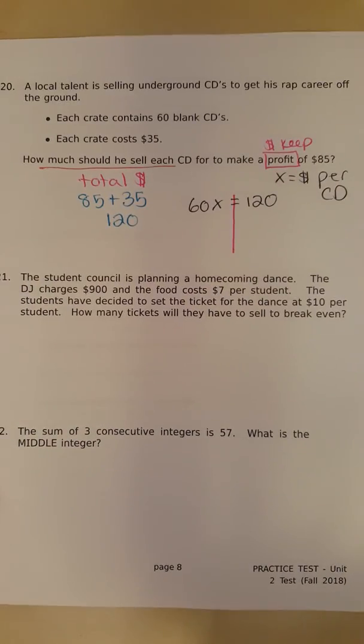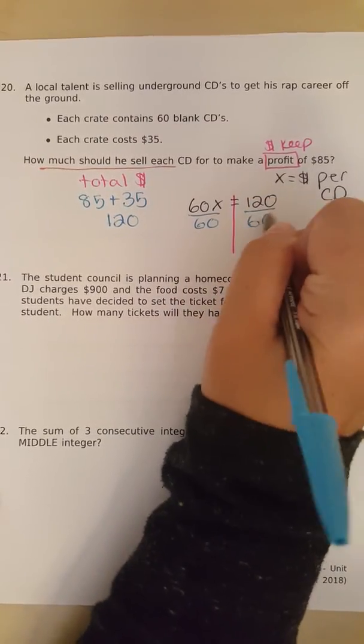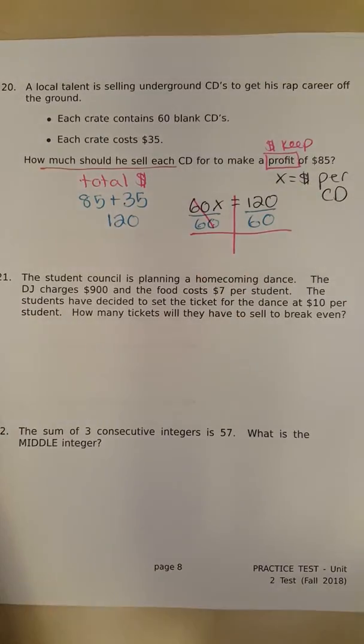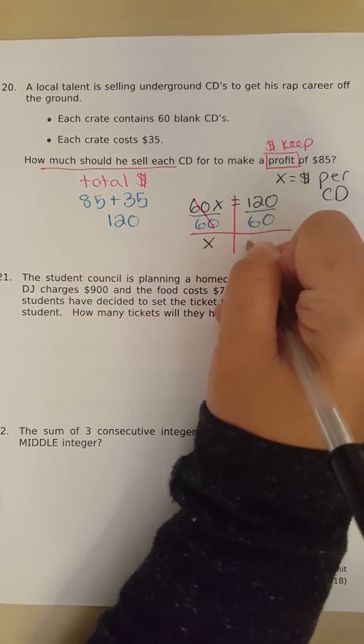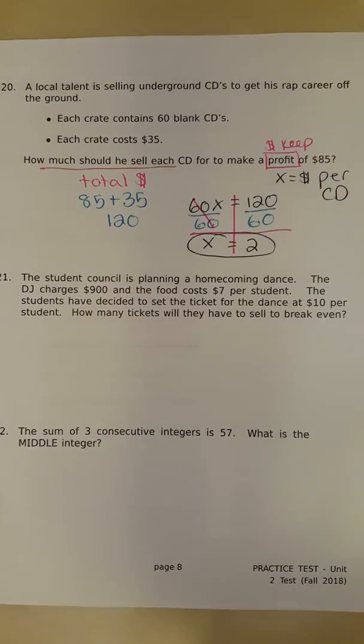The opposite of multiplying by 60 here is dividing by 60. So 60 divided by 60 gives us just 1 X. And 120 divided by 60 is going to give us 2. So X equals 2. But remember, we need to think about what that answer actually means.